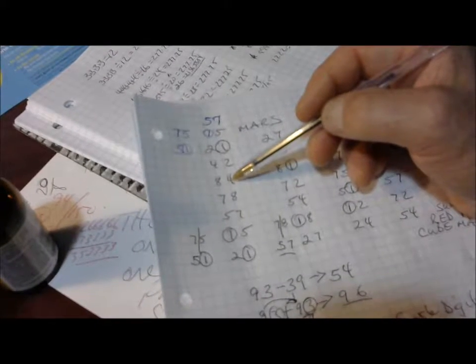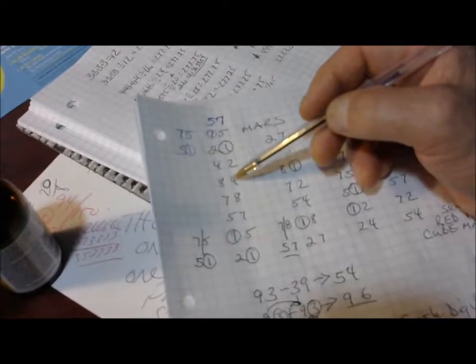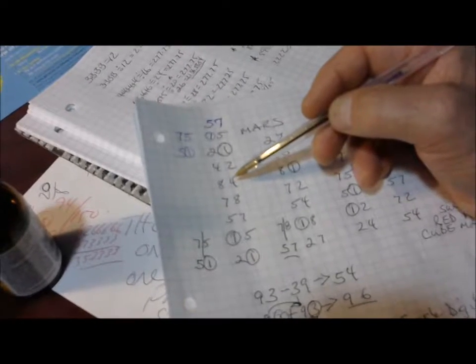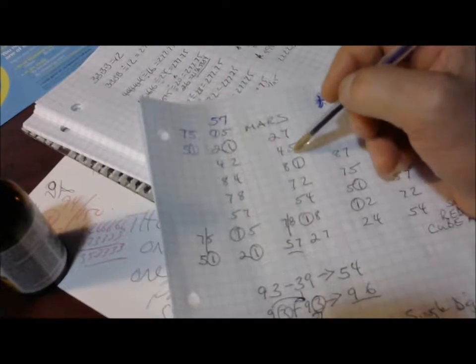Here's your 84. 8 times 4, 32, the doorway, because I just know it's the freezing point. 8 plus 4 is 12. 1 and 2 is recreation from 1 and 2.